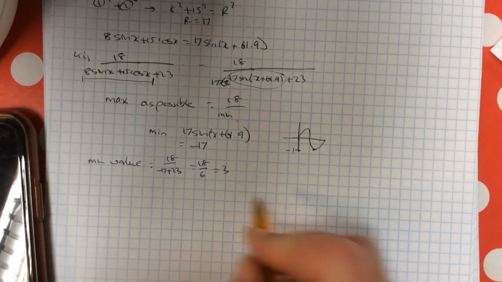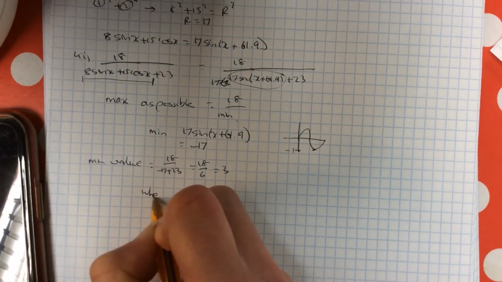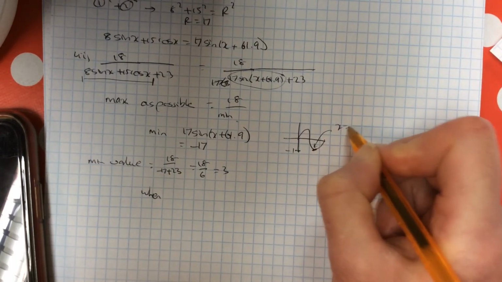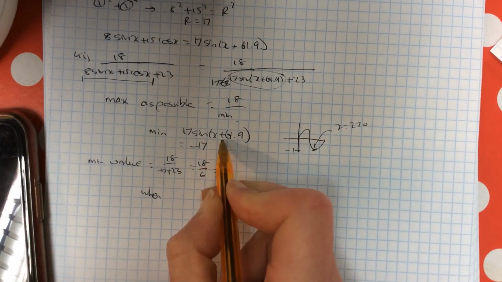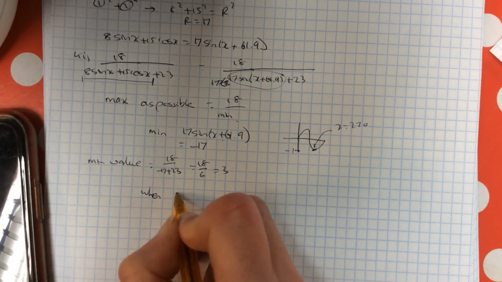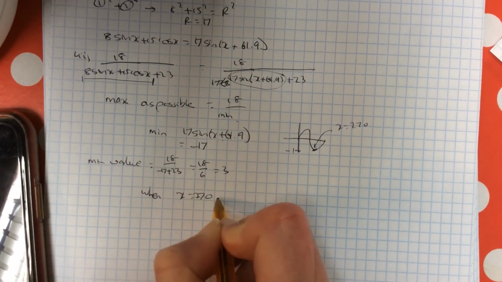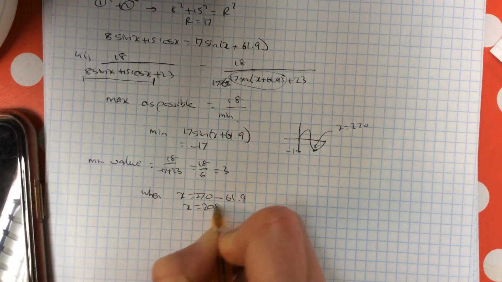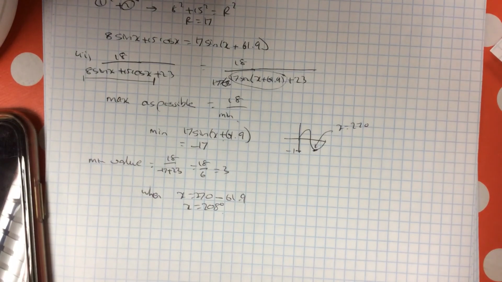The question said when. So normally, your minimum over here is when x equals 270. But your graph has been moved, so you do the opposite, move it back 61.9. Start with the 270 and move it back 61.9. So x is 208 degrees. Try to remember to give your answer to 3 significant figures.